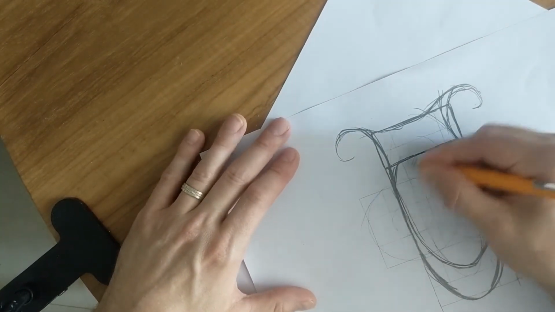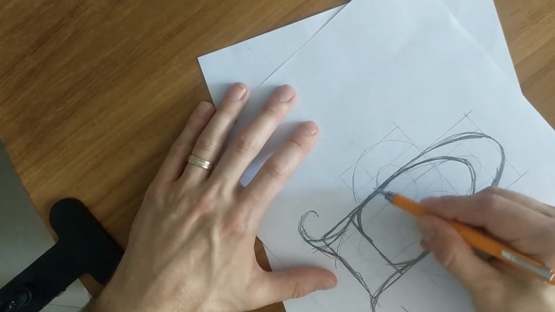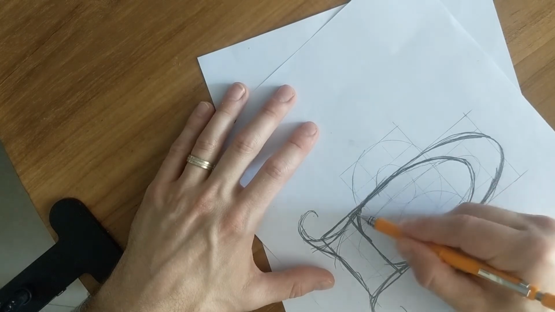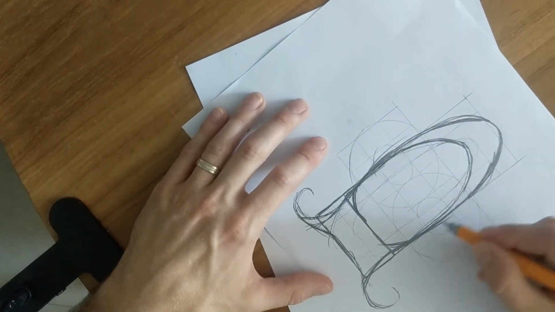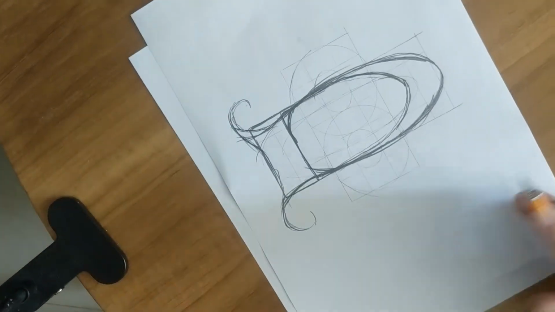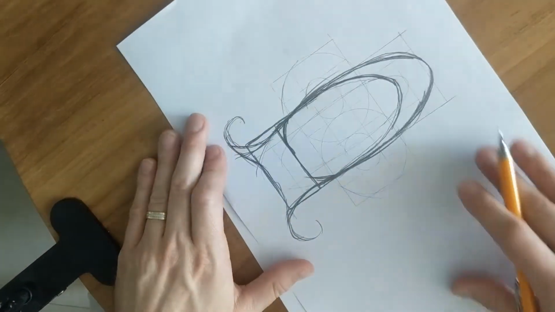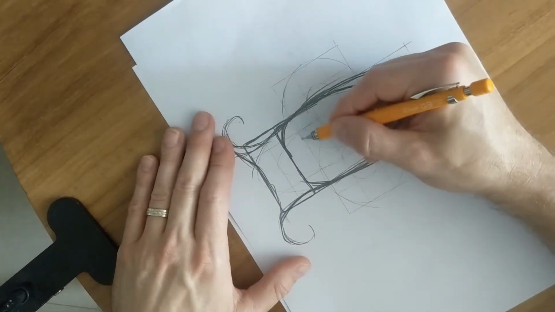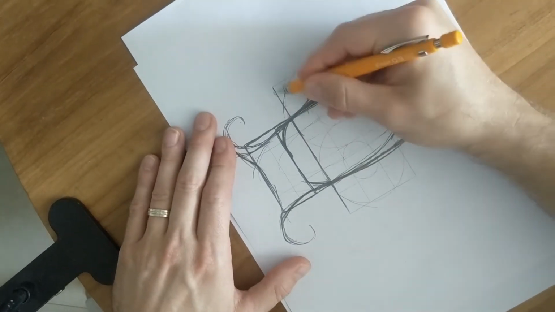While I'm doing this, I'm going to have this come up a little bit more as well, and this one come up like that. Okay, so we got our D, and again, we're sketching. I'm going to take a clean piece of paper and lay over this once I get my ideas.